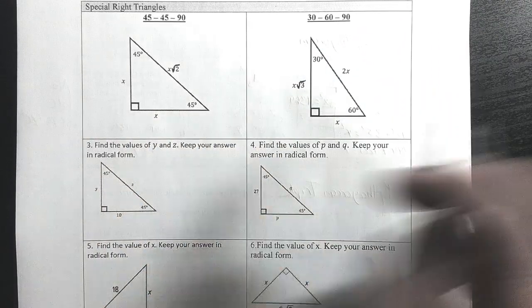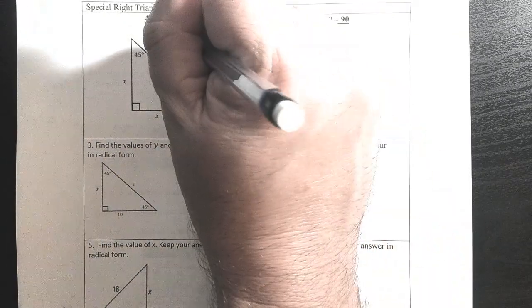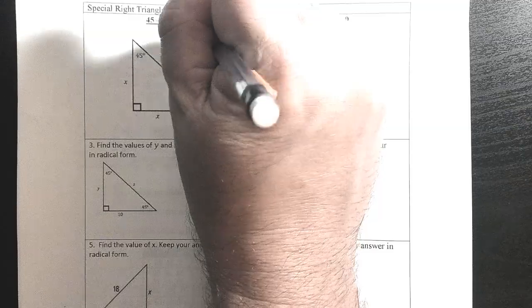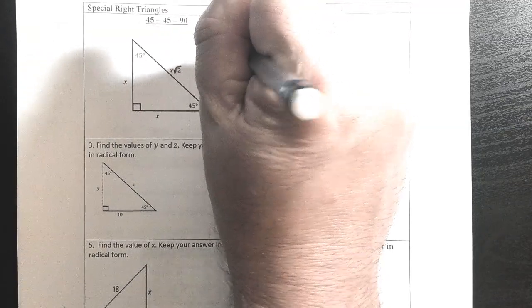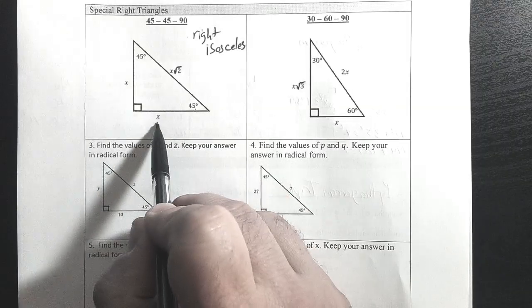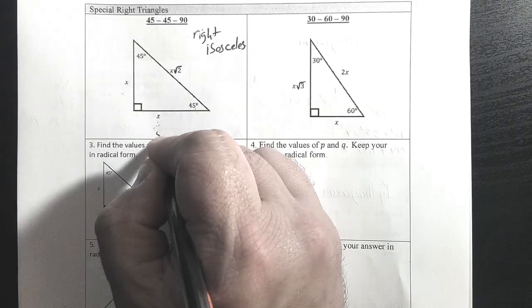So when you have a 45, 45, 90, this is the same as a right isosceles, because these two angles are congruent, these two sides are congruent. That's all this means, x and x. So if this was 5, this would be 5.